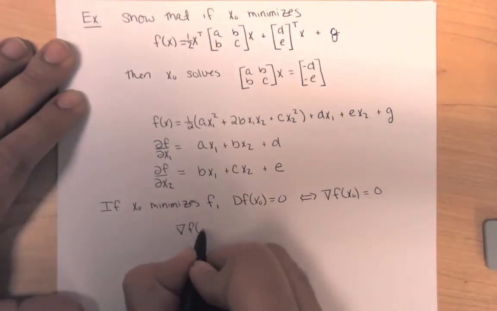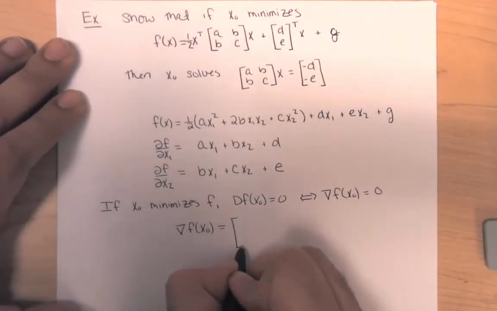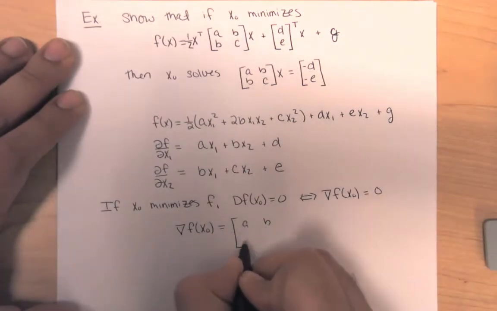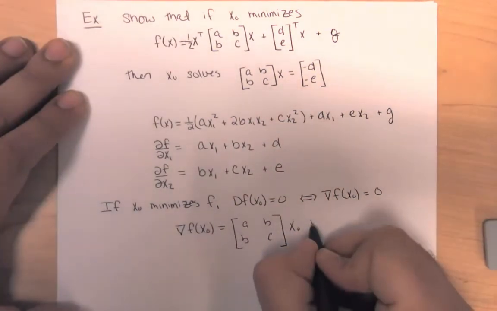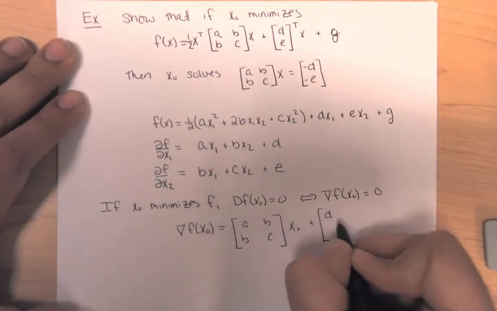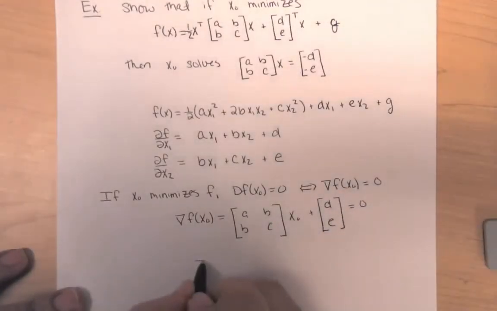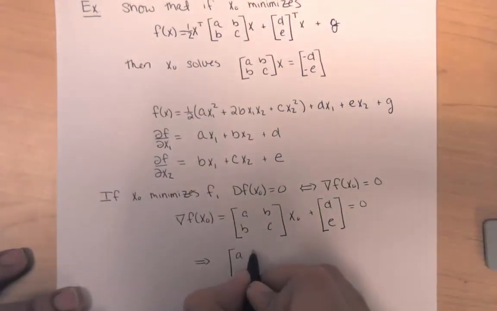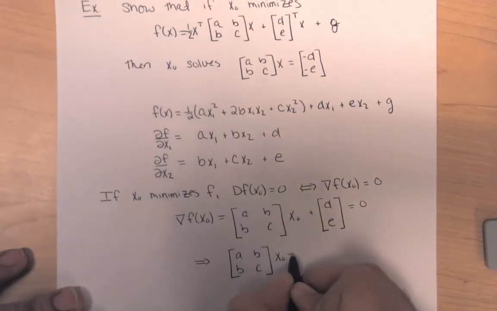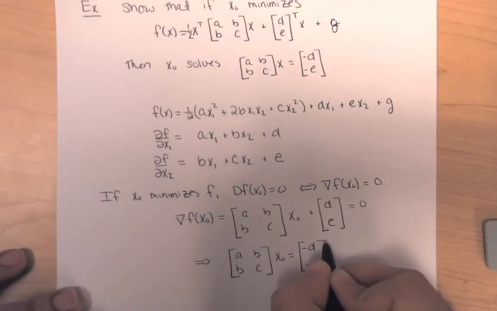So the gradient of f at x0 is just the matrix A, B, B, C times x0 plus d, e. And that's equal to 0, which implies that my quadratic matrix term, A, B, B, C, times x0 is negative d, negative e.